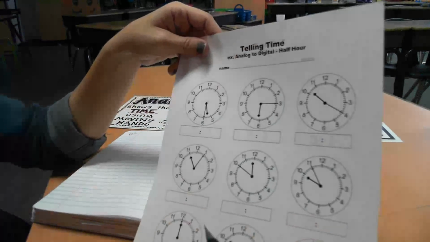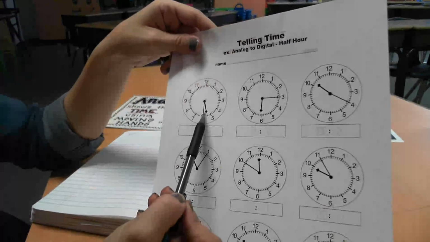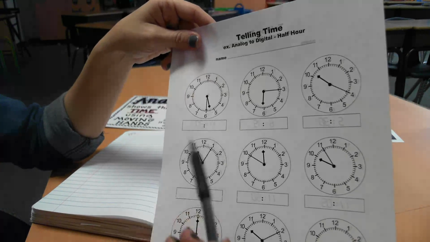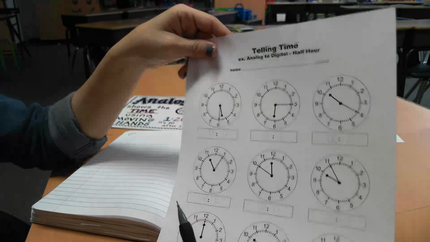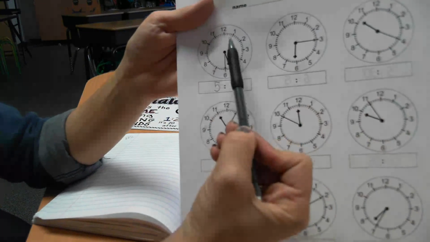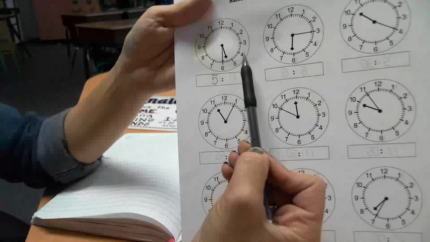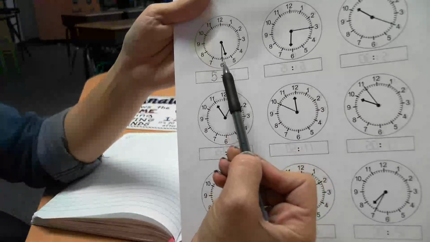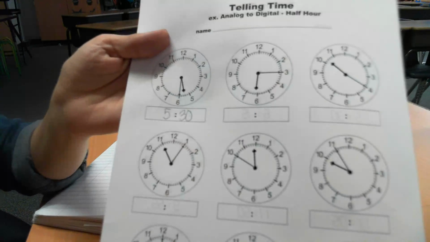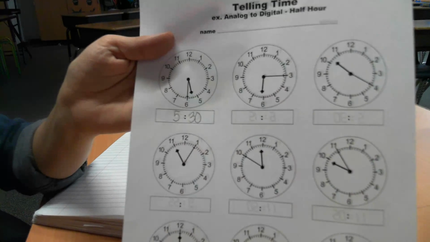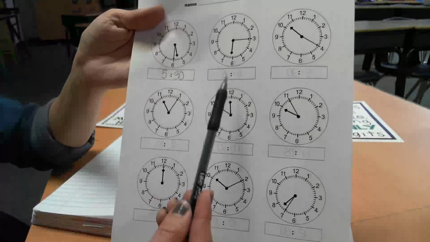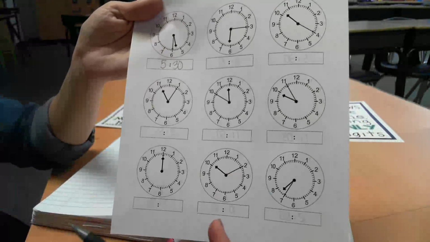So if you look, for example, this first one, my hour hand is the short hand. It's between 5 and 6. So it's not yet to 6. So that means my hour is 5. And then my minutes, I count by 5. So that's 5, 10, 15, 20, 25, 30. My minute hand is the long one. It's at 30. So my time is 5:30. What you're going to do is you're going to tell me the digital time for these.